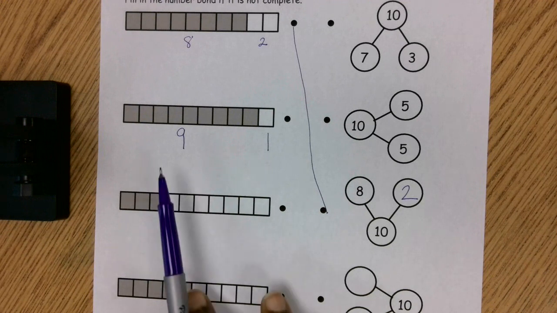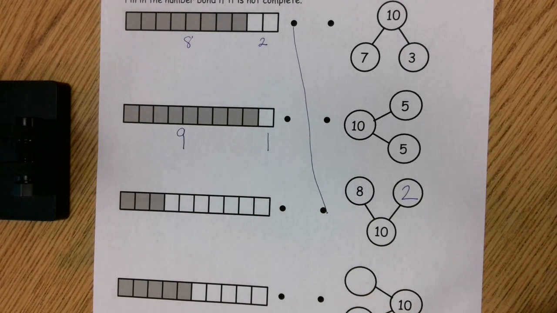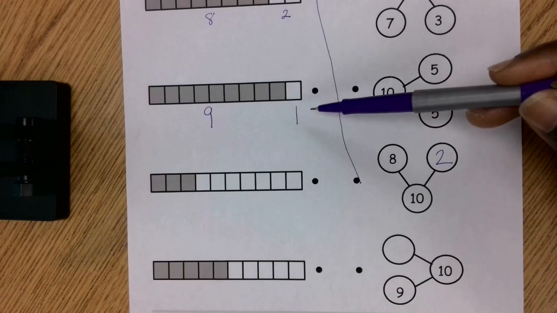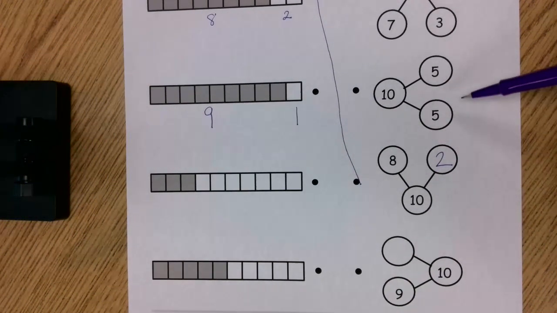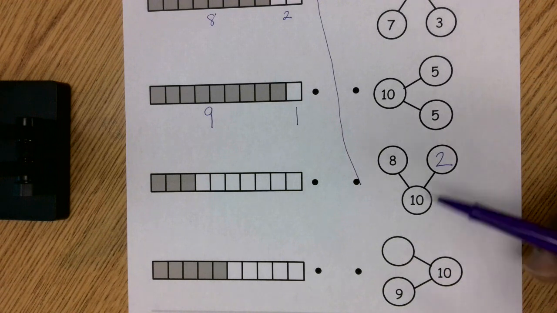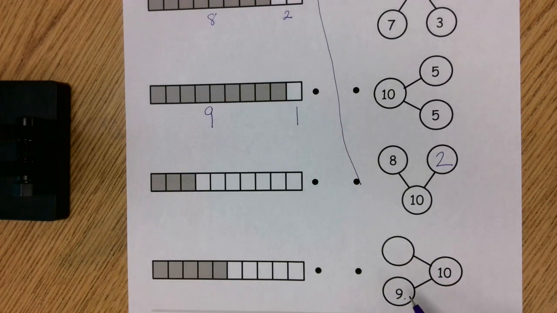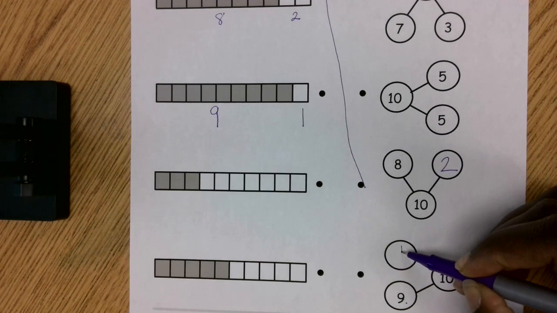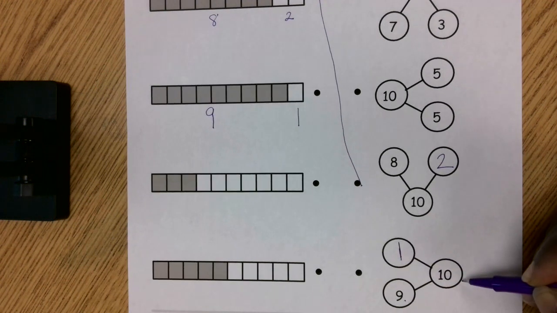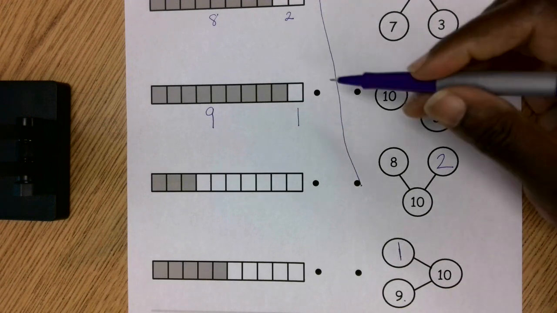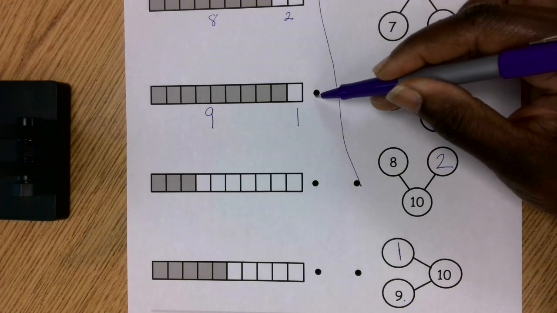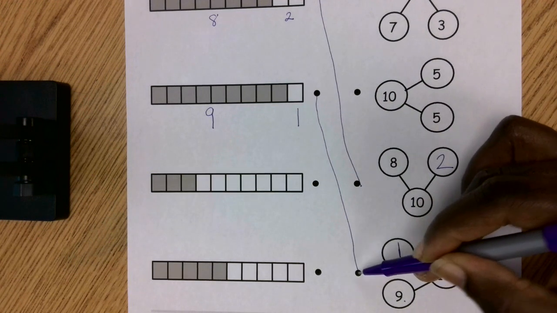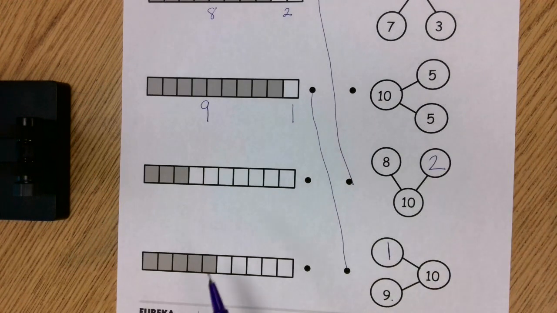Now we're going to find these numbers on our number bonds. Let's see. We have a 9 and a 1. Oh, let's look. Do we have a number bond with 9? Yes, we do. Right down here. And 9, and we said 1 gives us how much? 10. Now I'm going to take our 10 frame and we're going to make that match and draw that line. Okay, now let's keep going.